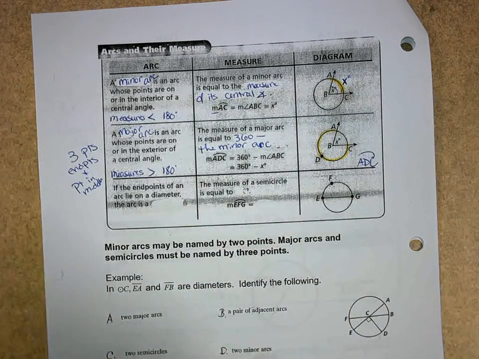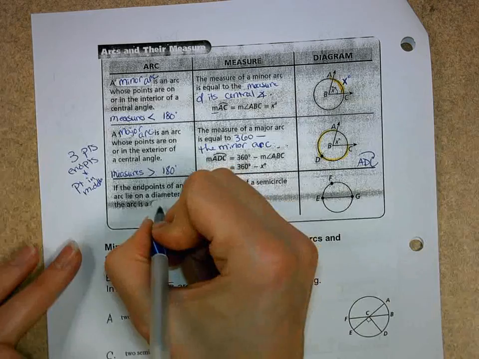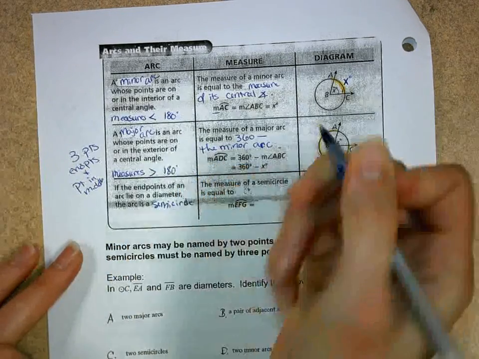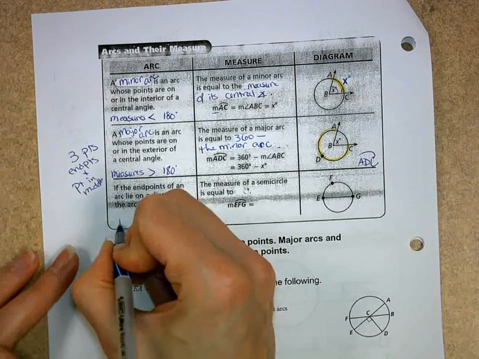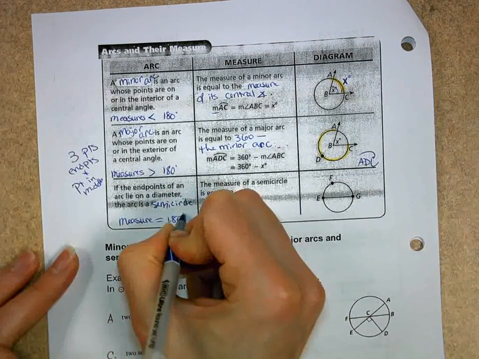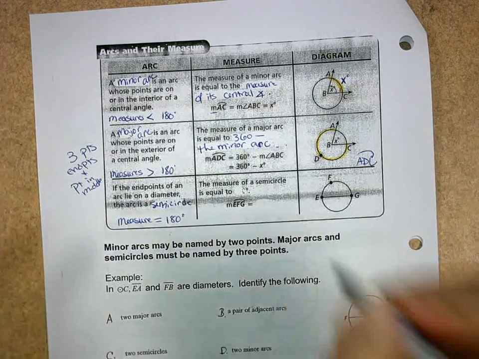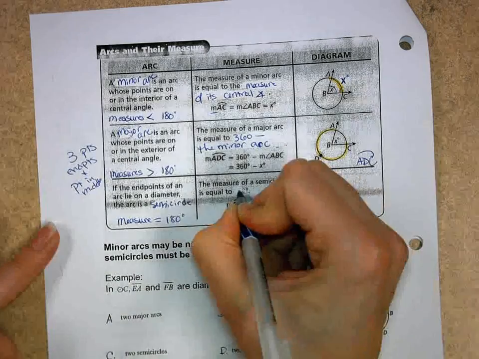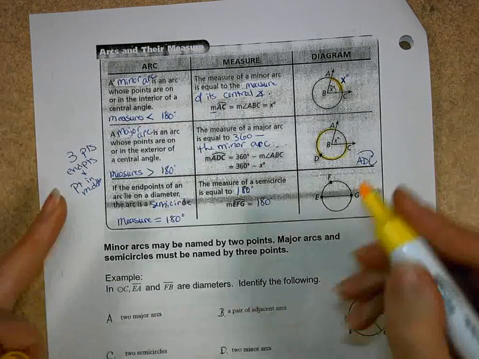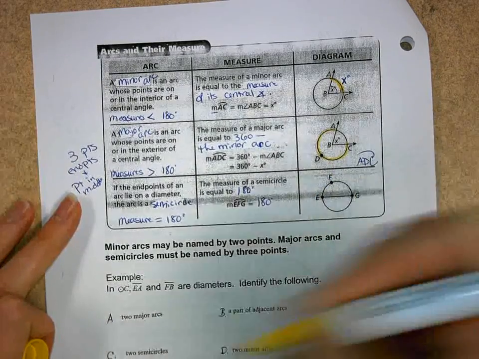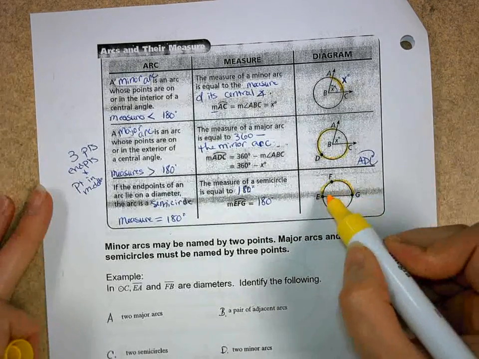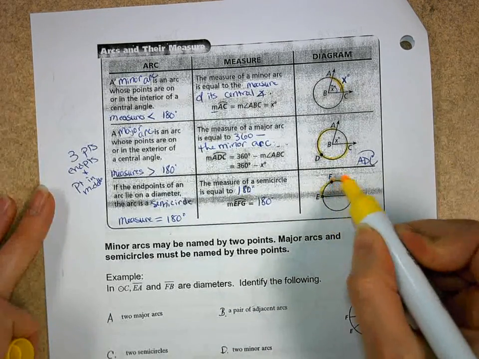And the last one is really easy. It's a semicircle. A semicircle is half a circle. The measure equals 180 degrees. So we know that's the case every single time. Now when you name a semicircle, you name it with 3 points too. You name the endpoints E and G, okay, and you name a point in the middle, because it tells you where to go. I go from E, I go to F, and I end at G.